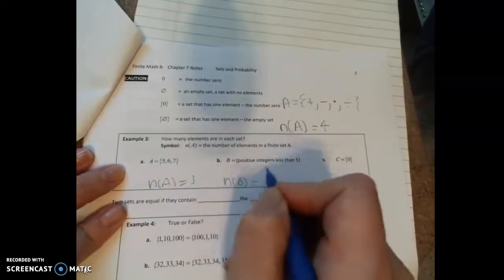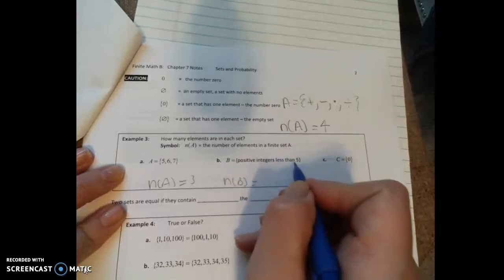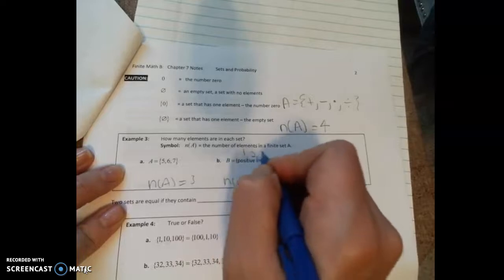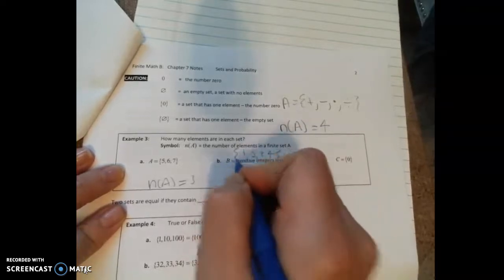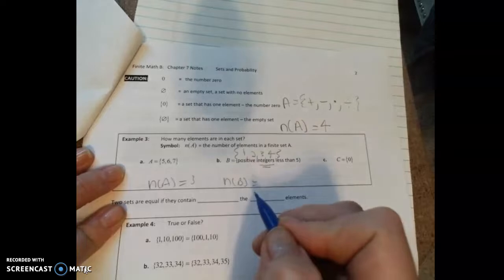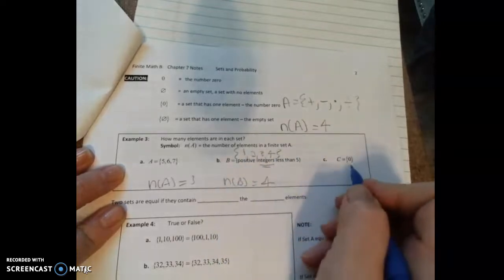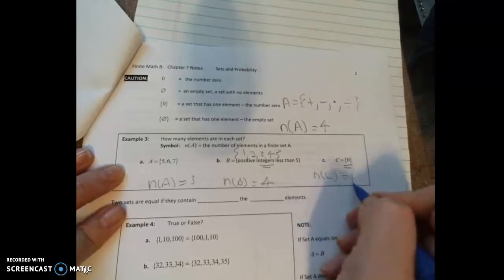Here, the number in B, positive integers, 0 is neutral, so that doesn't count, less than 5. All right, so integers, 1, 2, 3, 4. Let's see, less than 5, 5 is not included. And 0 is not positive or negative, it's neutral. So 1, 2, 3, 4. So that looks like it's 4. And then here, the number in C, there's one thing in there. So that would be 1.